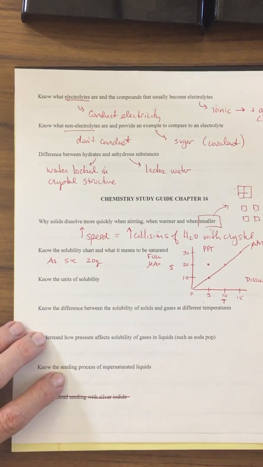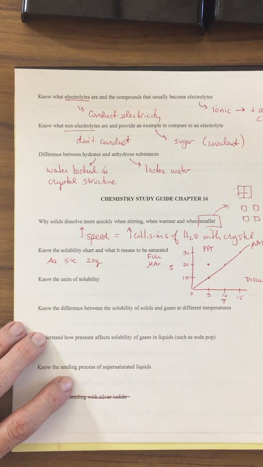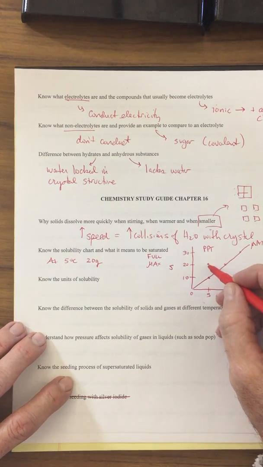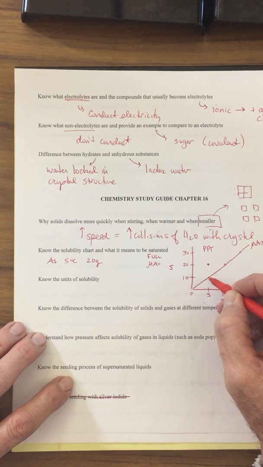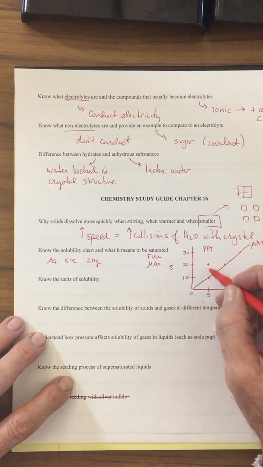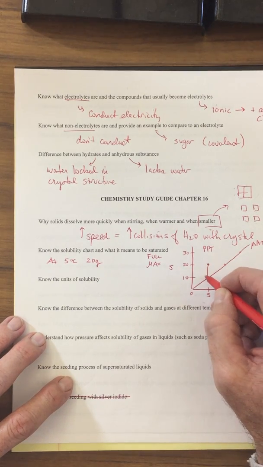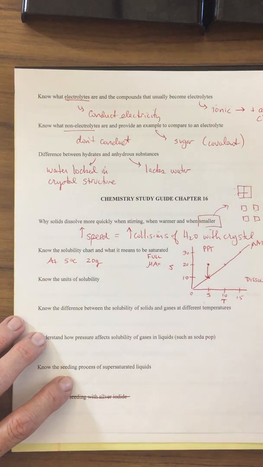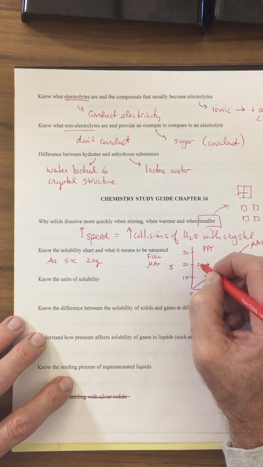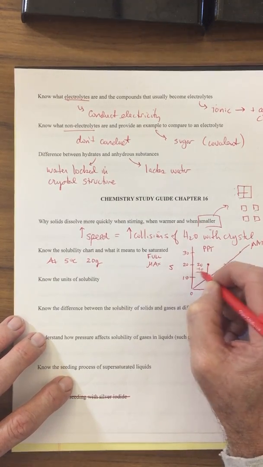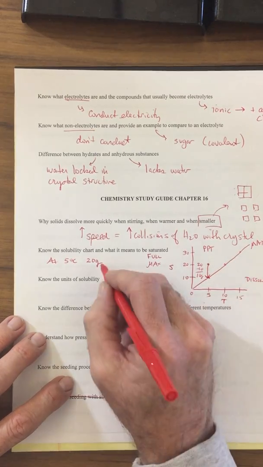So the question is, how many grams of precipitate will I have? Well, we're at 20, it can only hold 10. So if you do the mathematics, there's going to be 20 minus 10. So from here to here, we have 20 minus 10. 20 minus 10 will give you 10 grams of precipitate.